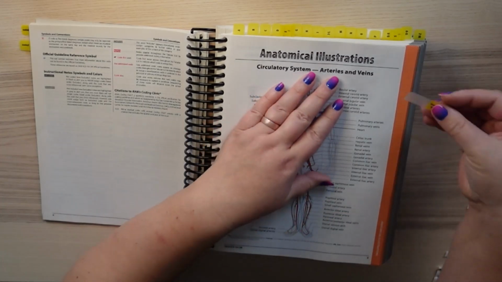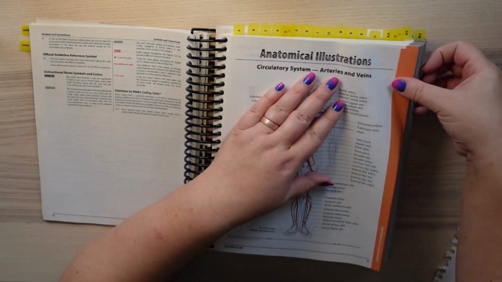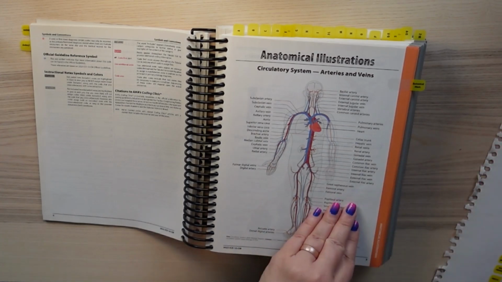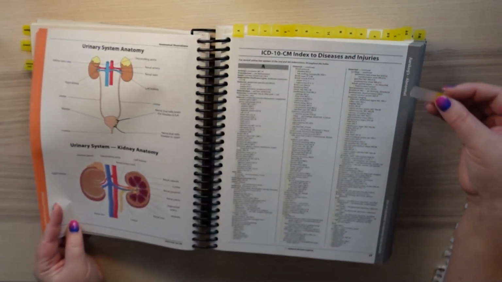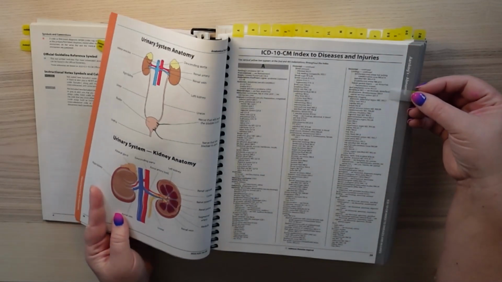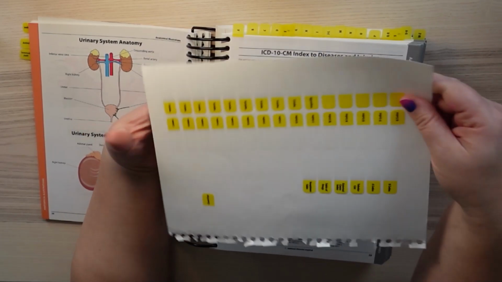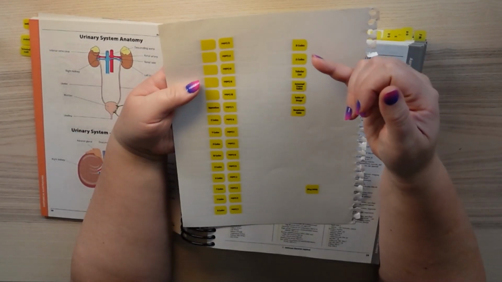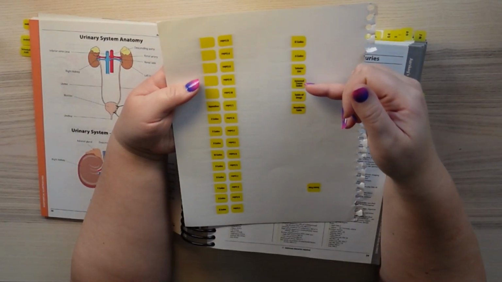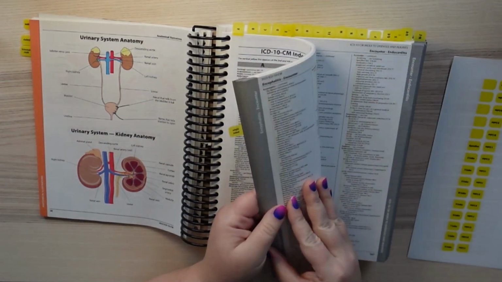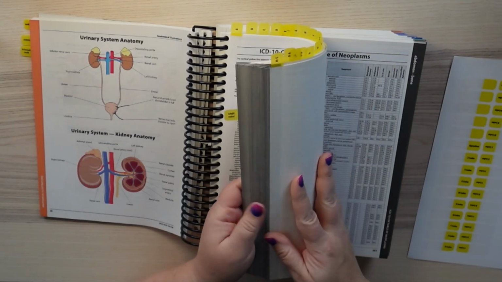All right, anatomical illustrations right there, and alphabetic index, we're going to put right around there. Next, we have our B codes, A codes, tabular list, external cause, table of drugs, and neoplasm table. Those are going to go at the end of our alphabetic index.